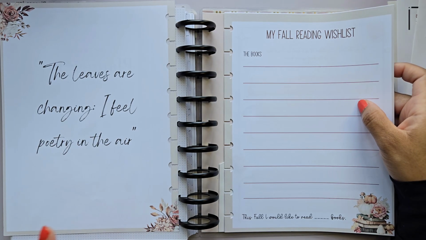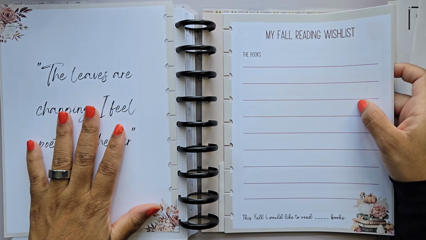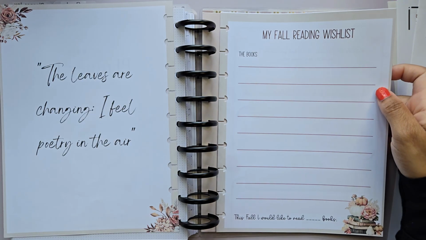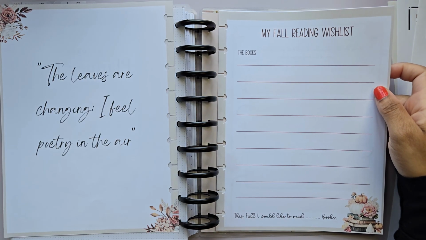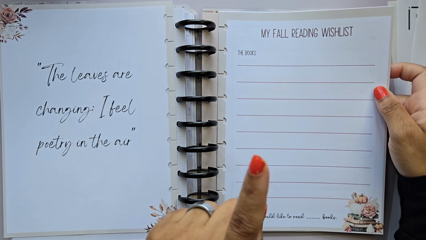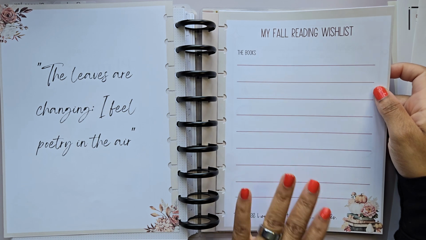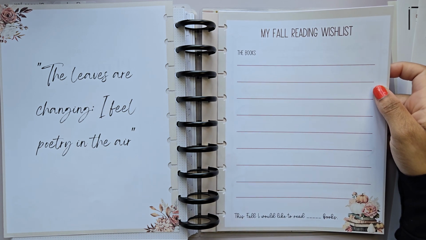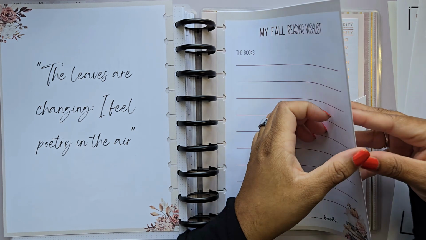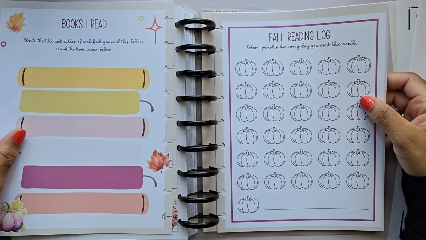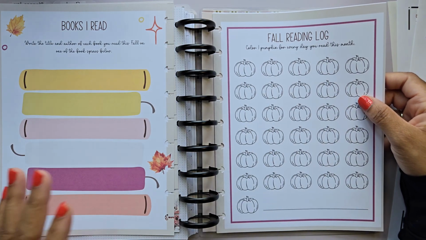It says, the leaves are changing, I feel poetry in the air. That is the quote. And the inserts I included this month are a fall reading wish list. So if you have some books that you want to read, I definitely have a few that I want to put on here, different than my normal reading.